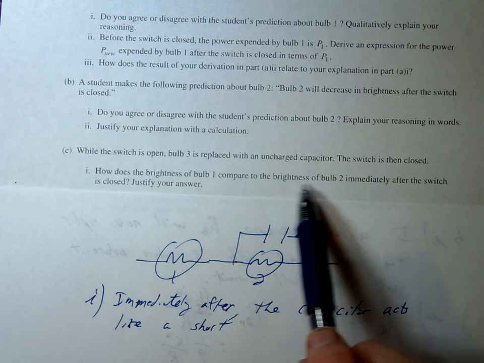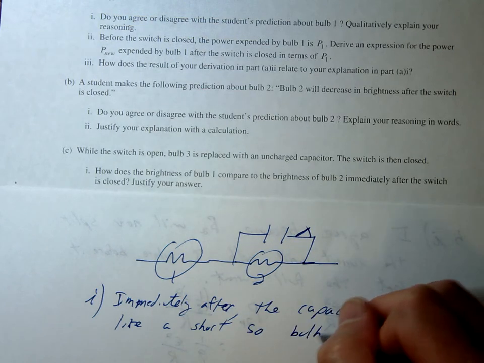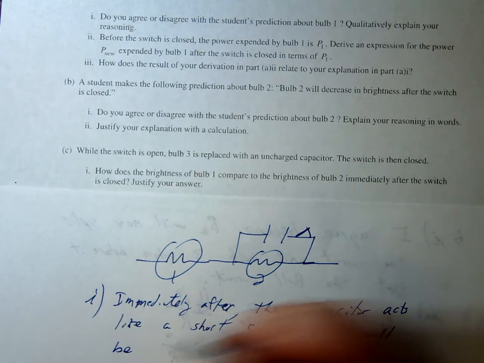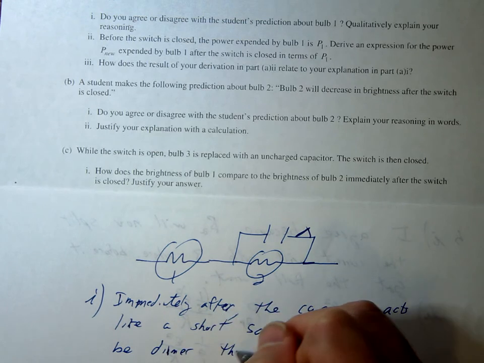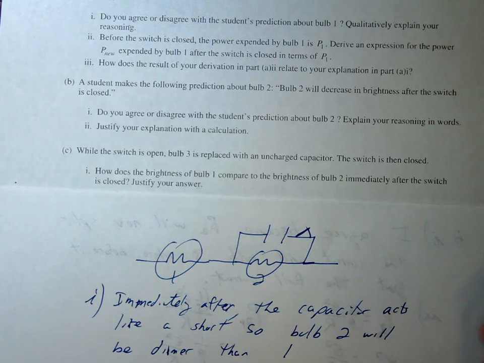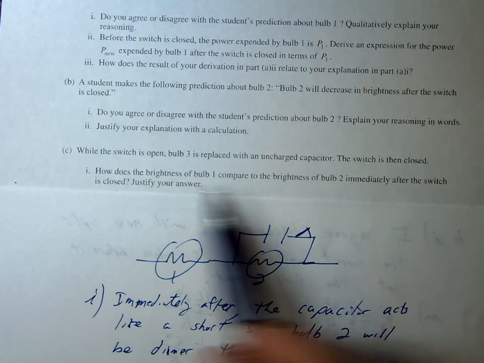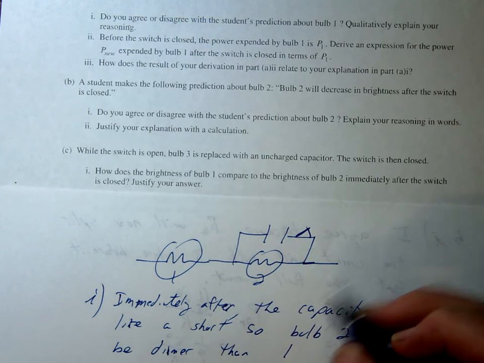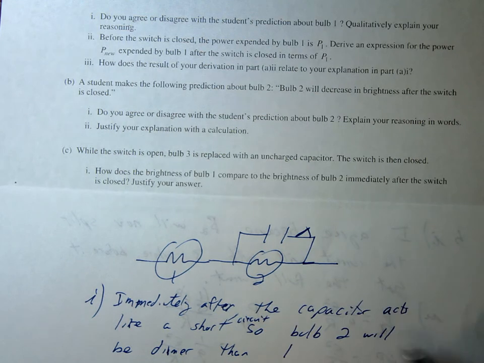So bulb 2 will be dimmer than 1. Actually, it should completely turn off, right, immediately. Okay, so 1 will be much, much brighter, right? Short circuit. I think I've justified it by saying that acts like a short circuit.